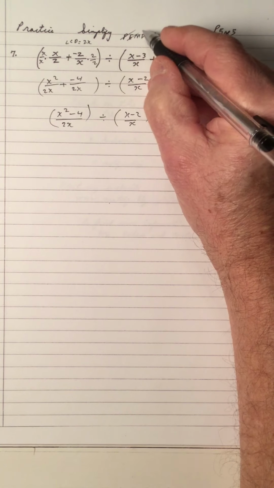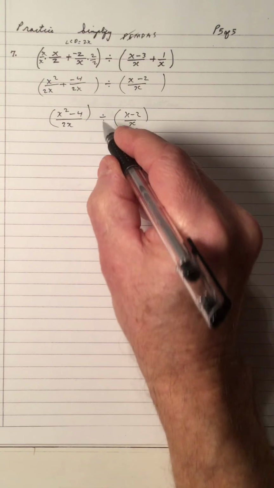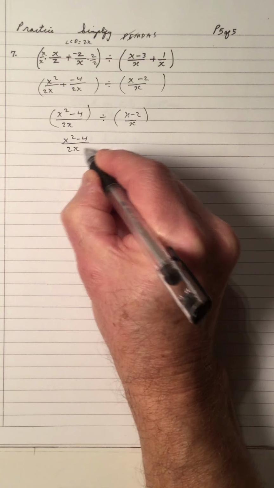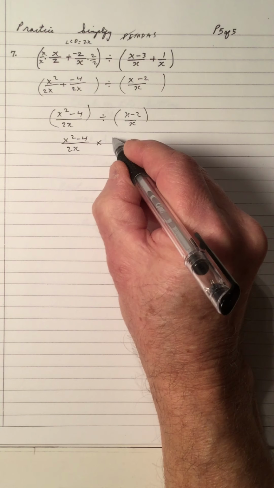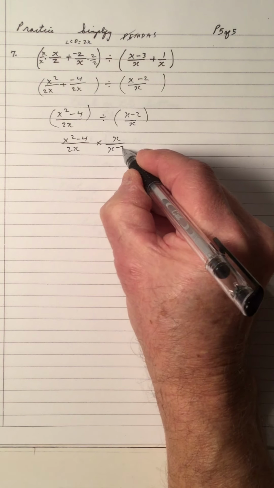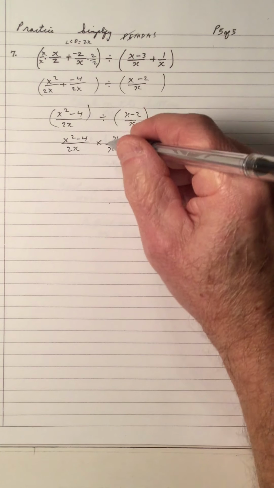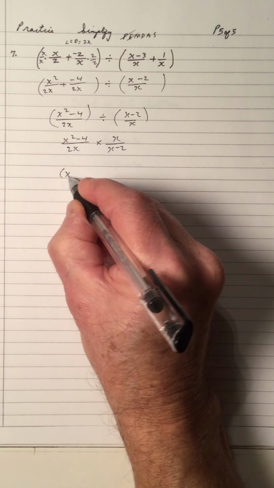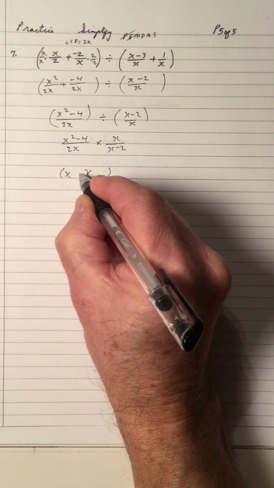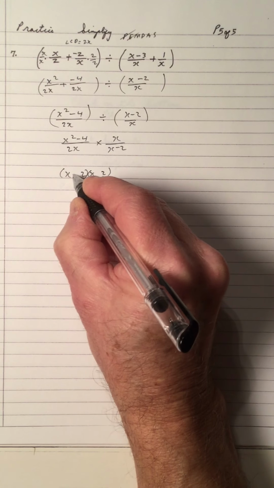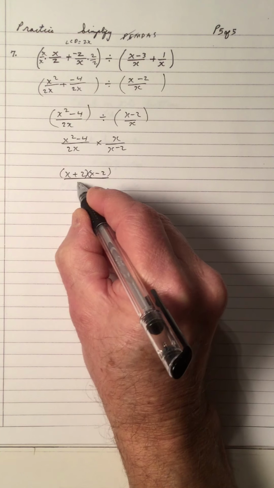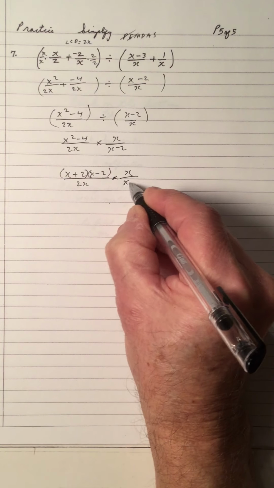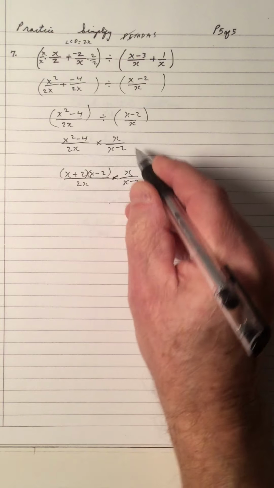So now I have multiplication division to do. So I'm doing division. So it's x squared minus 4 all over 2x. When you divide a fraction, you multiply by the reciprocal. Turn it upside down. So we're multiplying. So in multiplication of fractions, I have to remember that I have to factor everything. So (x + 2)(x - 2), plus minus 2x times x over x minus 2. So I have it fully factored.